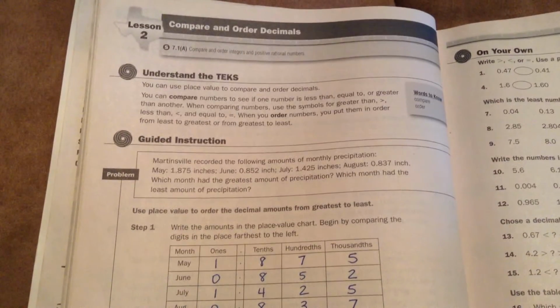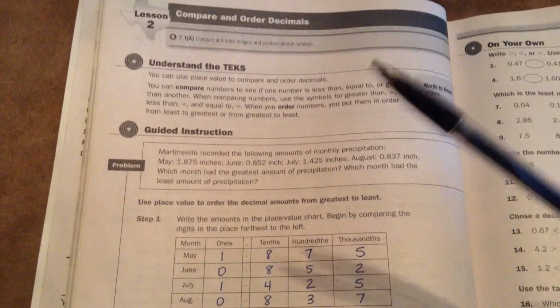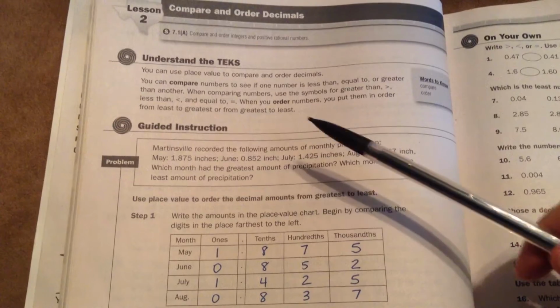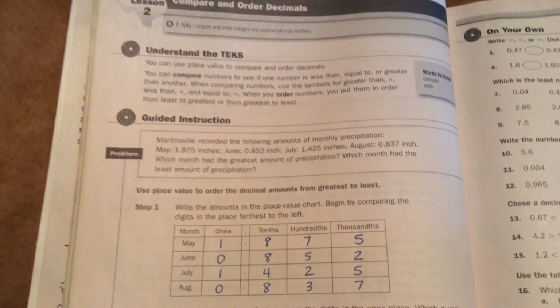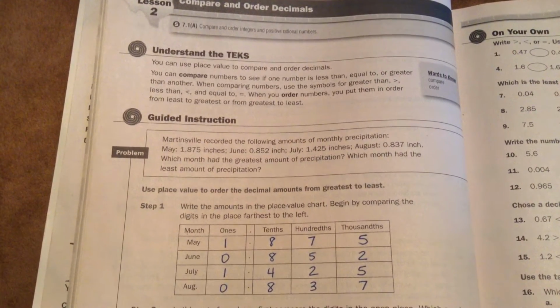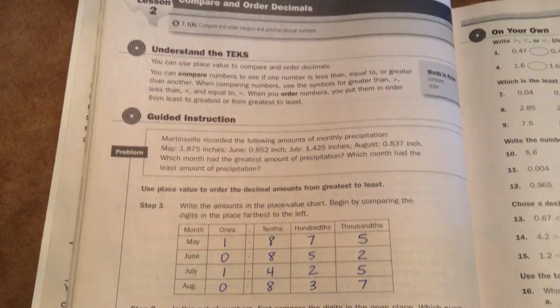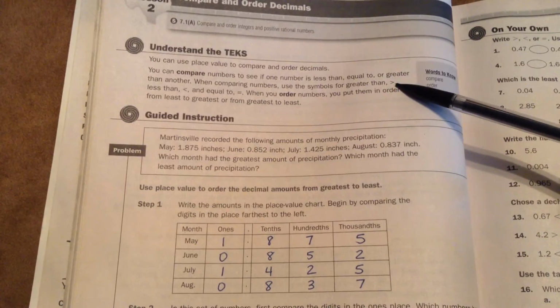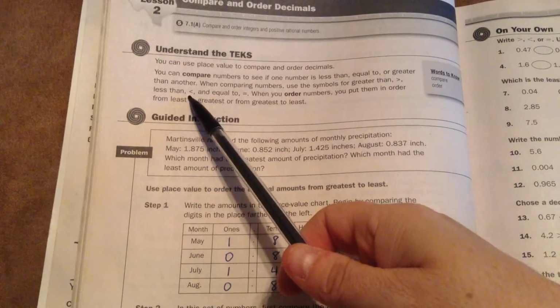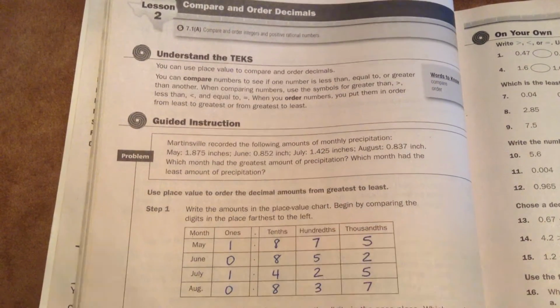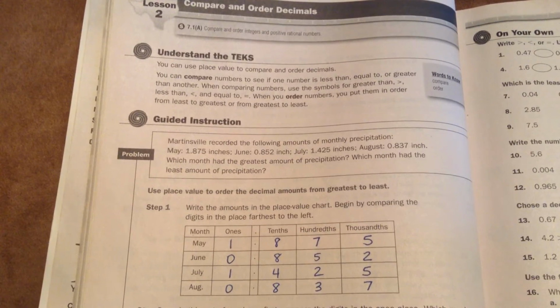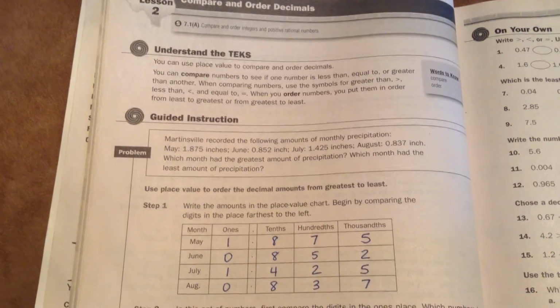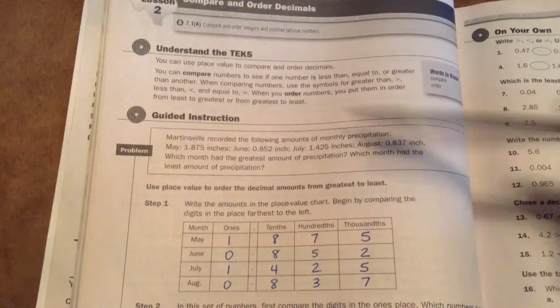Number 2 is over compare and order decimals. It says you can use place value to compare and order decimals. You can compare numbers to see if one number is less than, equal to, or greater than another. When comparing numbers, use the symbols for greater than, which looks like that, less than would look like that, and equal would look like that. When you order numbers, put them in order from least to greatest or greatest to least. That's where you got to make sure you're reading the directions.